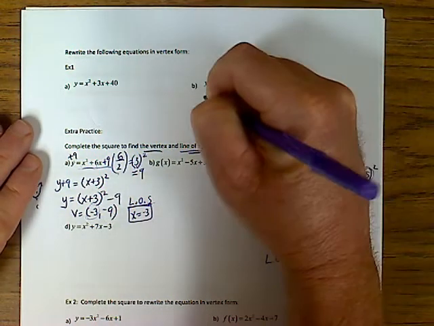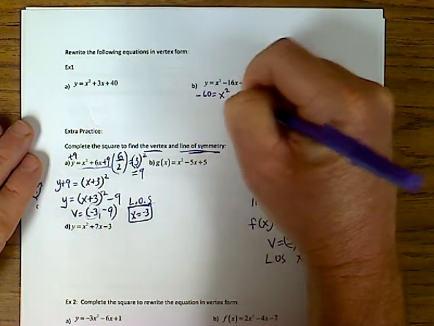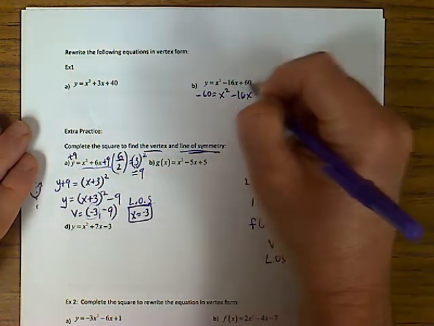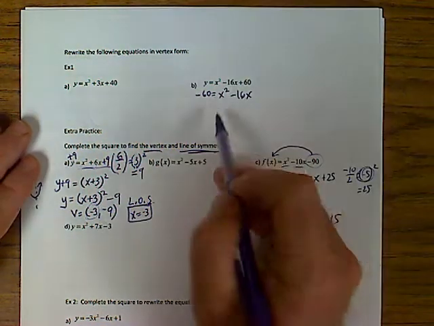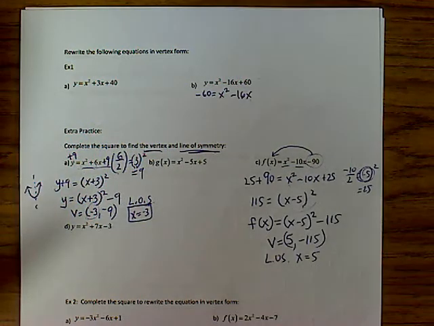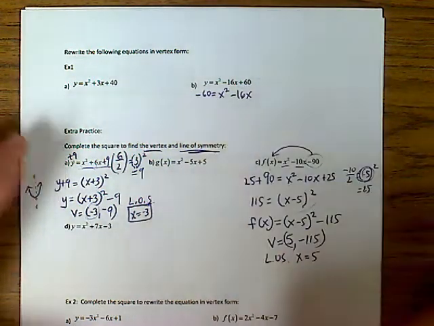We need to move the 60 to the other side. So I'm going to say negative 60 equals x squared minus 16x. Okay, I've moved this constant number again over to the other side. You just want the x squared and the x on the same side. And that's going to be a theme throughout the entire chapter now. So we want to make sure we've got that concept clear. The constant number gets moved to the other side.